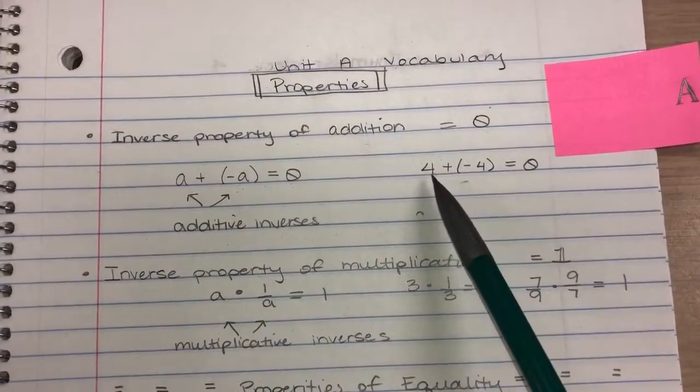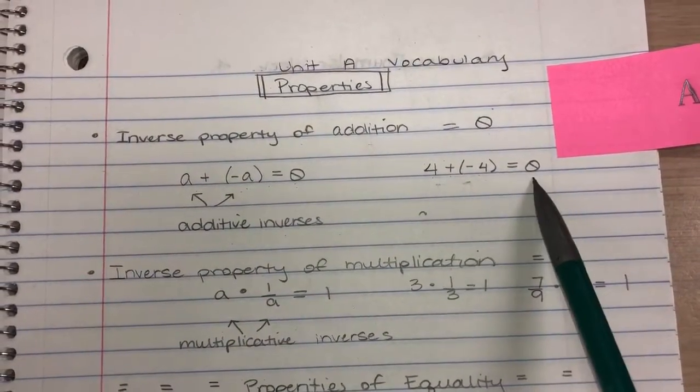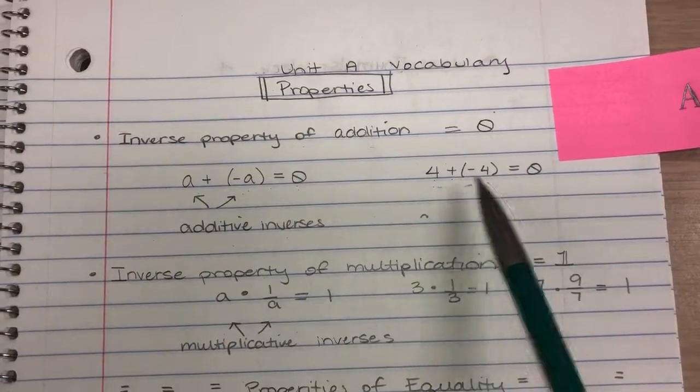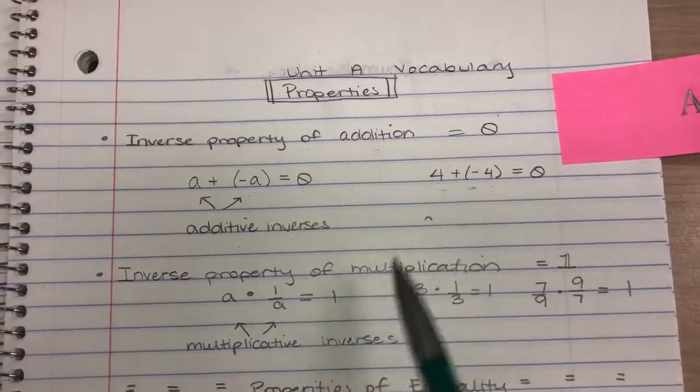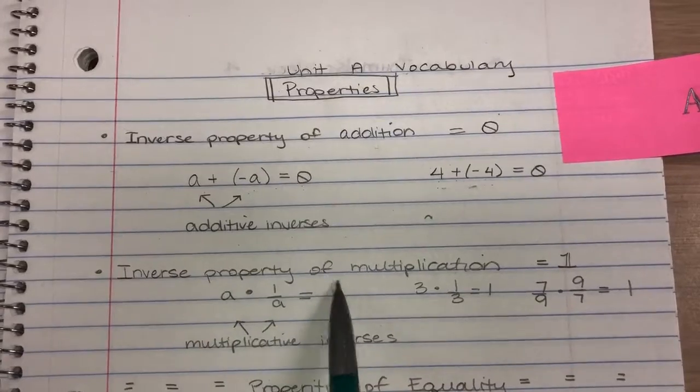So over here, here's a little example. 4 plus negative 4 would be 0 because these are called additive inverses. The second one here, inverse property of multiplication.